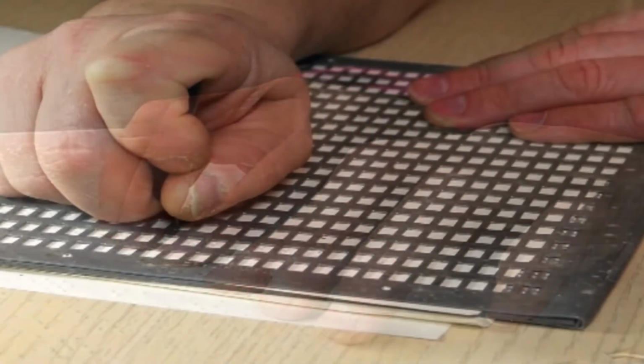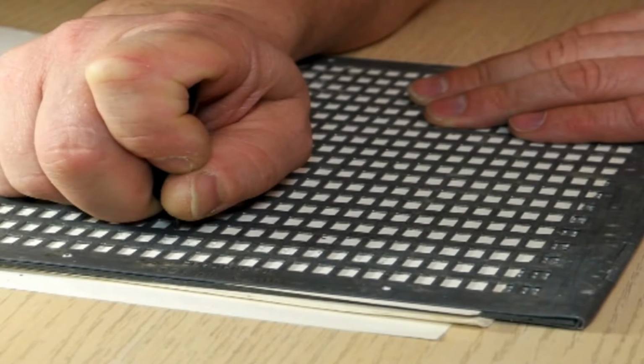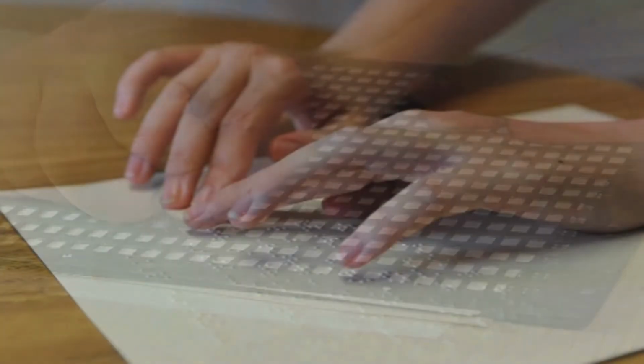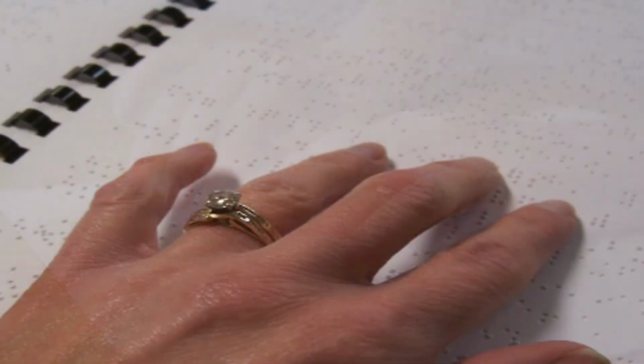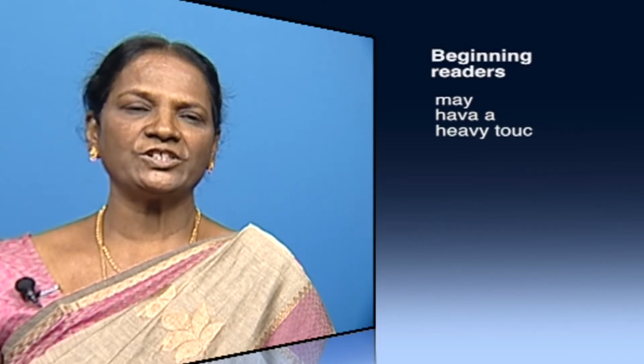The fingers move across the characters in a smooth left to right sweep across the page. Both hands share in the touch reading process. Very light pressure should be maintained at all times. Light finger touch is another skill required for Braille reading. Beginning readers may have a heavy touch, but to be good two-hand readers, one must acquire a light touch.